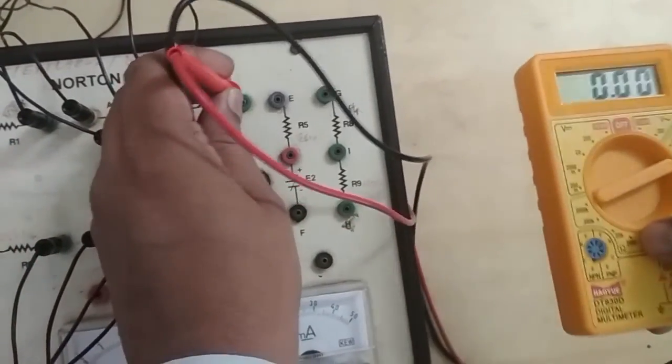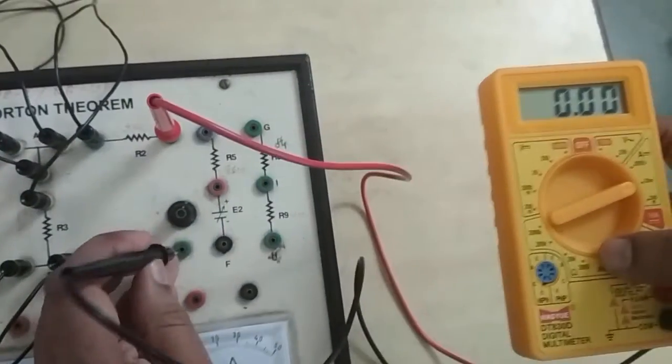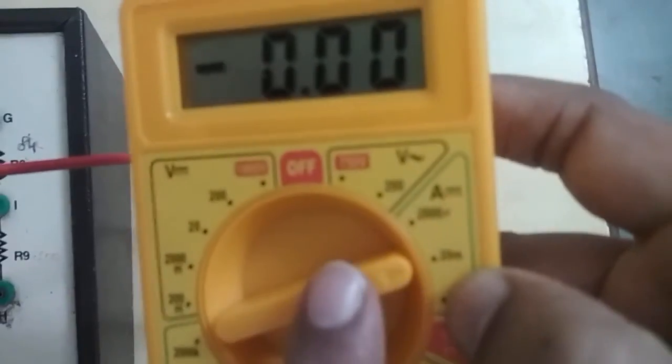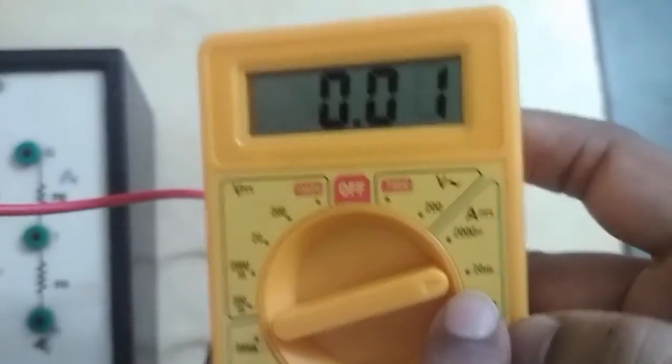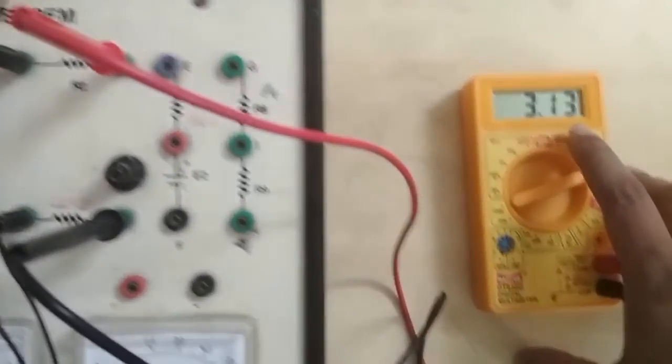For calculating the current, I am going to use this multimeter. Connect its positive here, negative here, and set this multimeter into current. I have set it into 20 milliampere. Now supply on the circuit. It is coming around 3.15 milliampere.